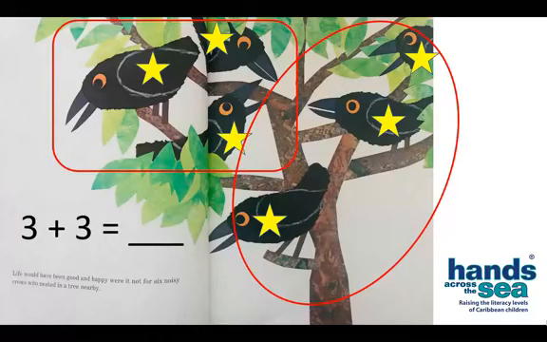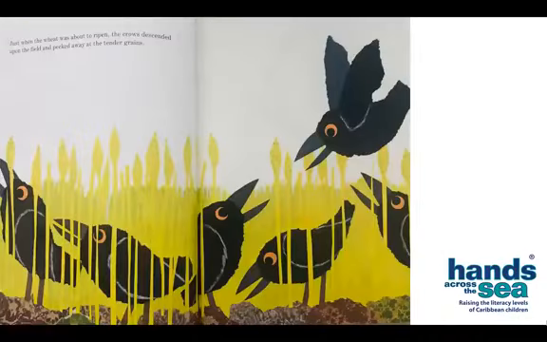So you can now easily see how I turned this read aloud into a grade K or grade 1 math lesson on counting and addition. You can do the same thing too.